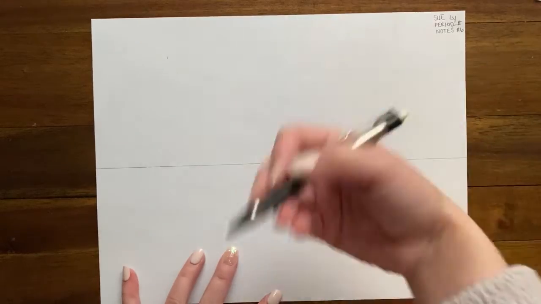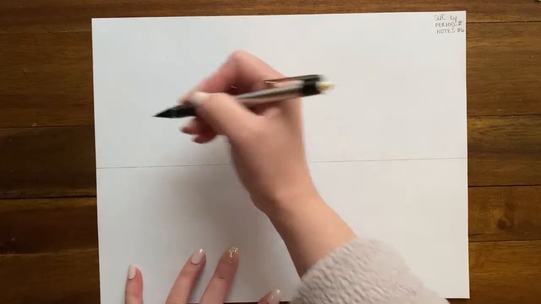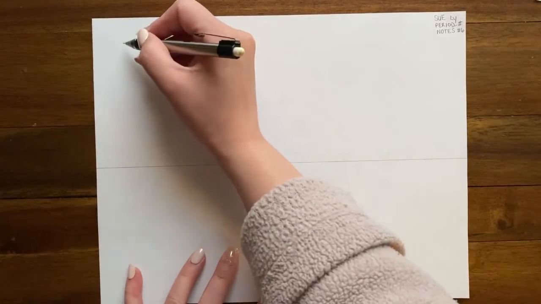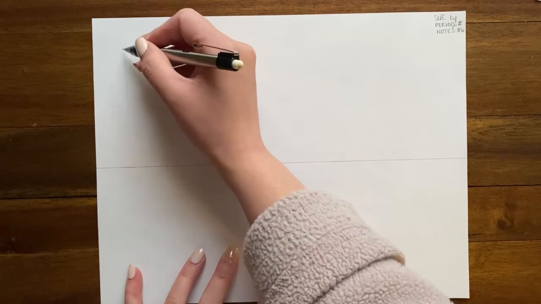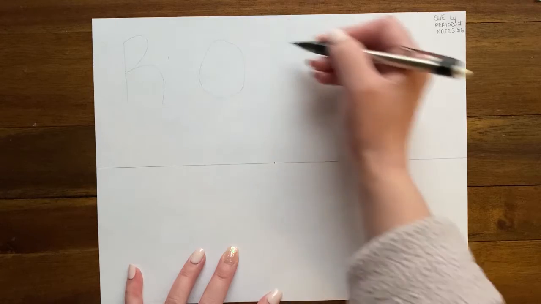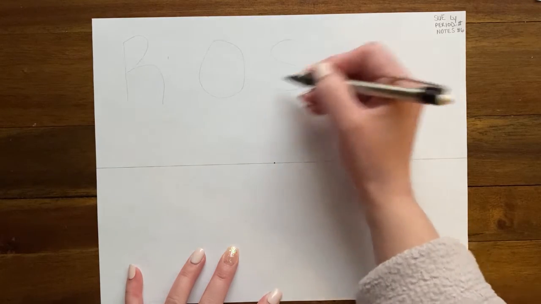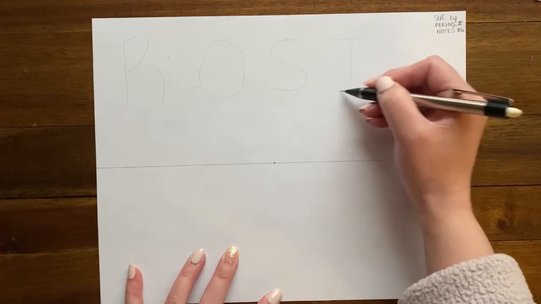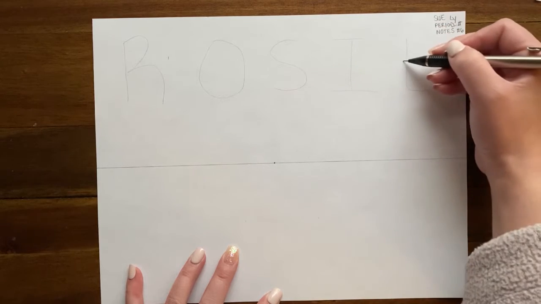And to do your name, we're going to sketch it out first, and then we are going to be drawing around your name. So in this case, we're just going to do a generic name for Rosie. So just really lightly, just kind of sketch those letters out. Just like this. We kind of call this the skeleton.